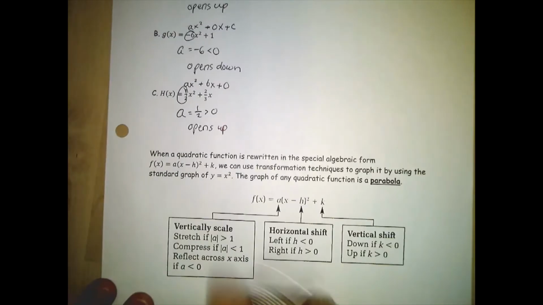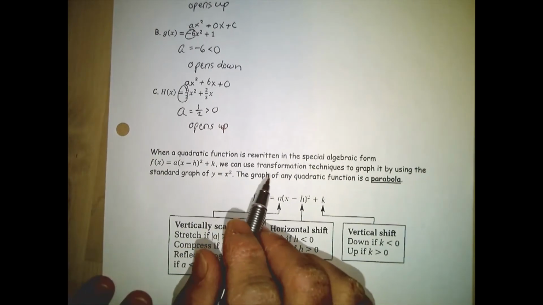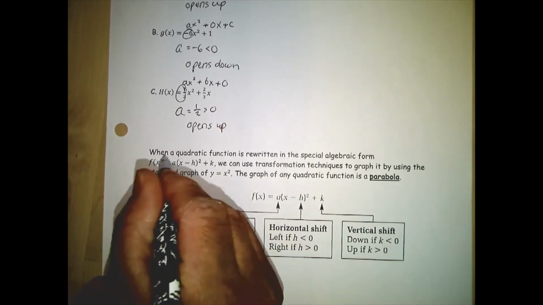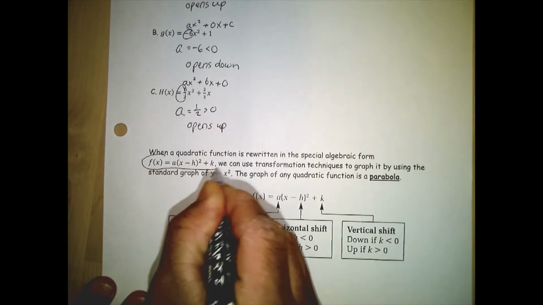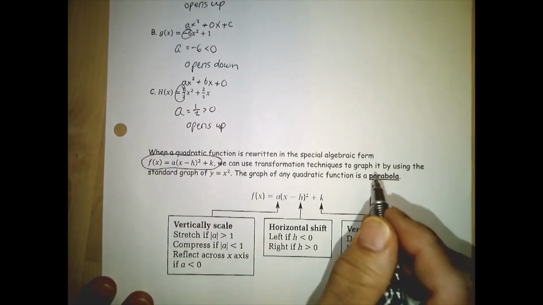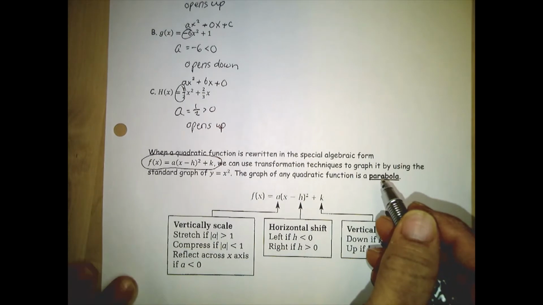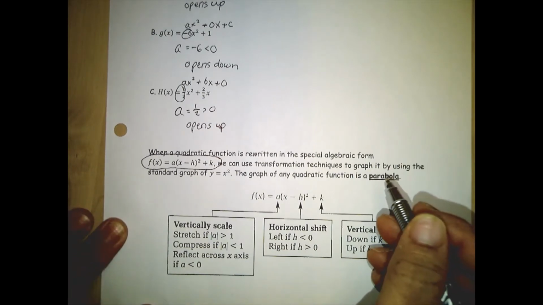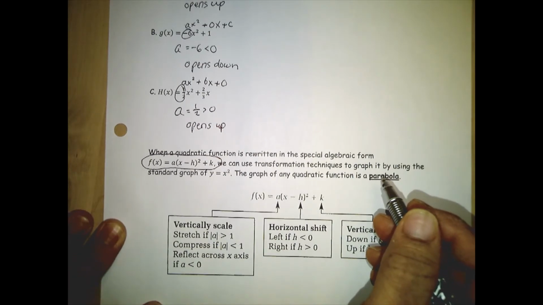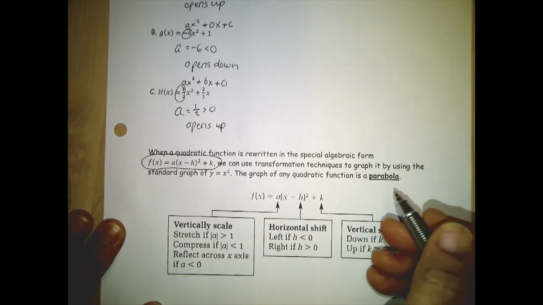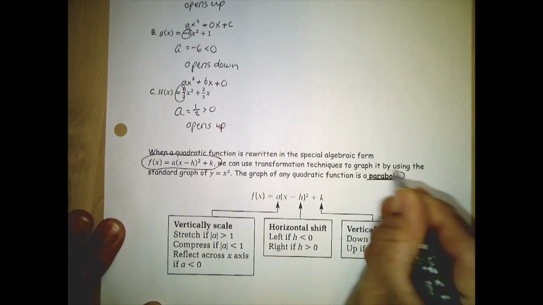So when a quadratic function is rewritten in the special algebraic form, f of x equals a times x minus h squared plus k, we can use transformation techniques to graph it by using the standard graph of y equals x squared. And the graph of any quadratic function is called a parabola.